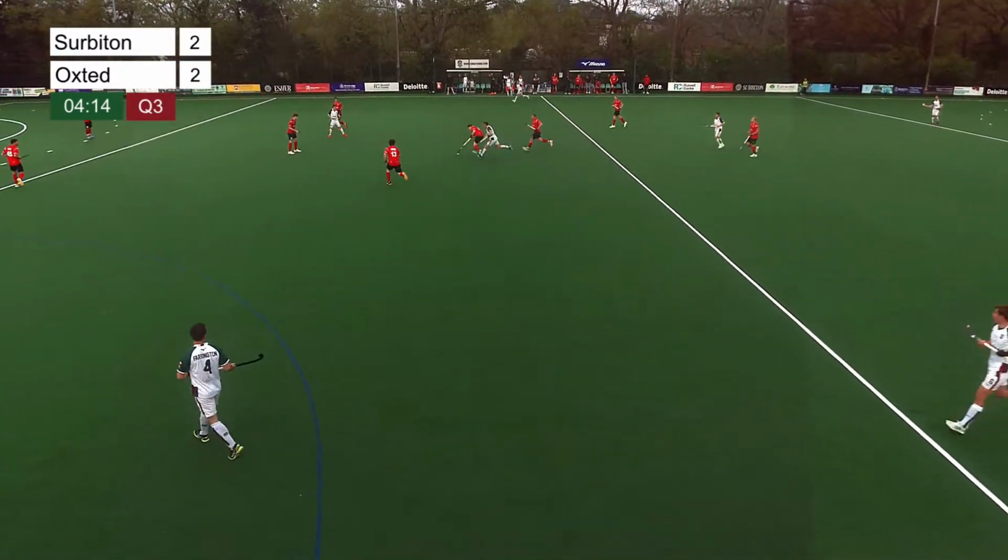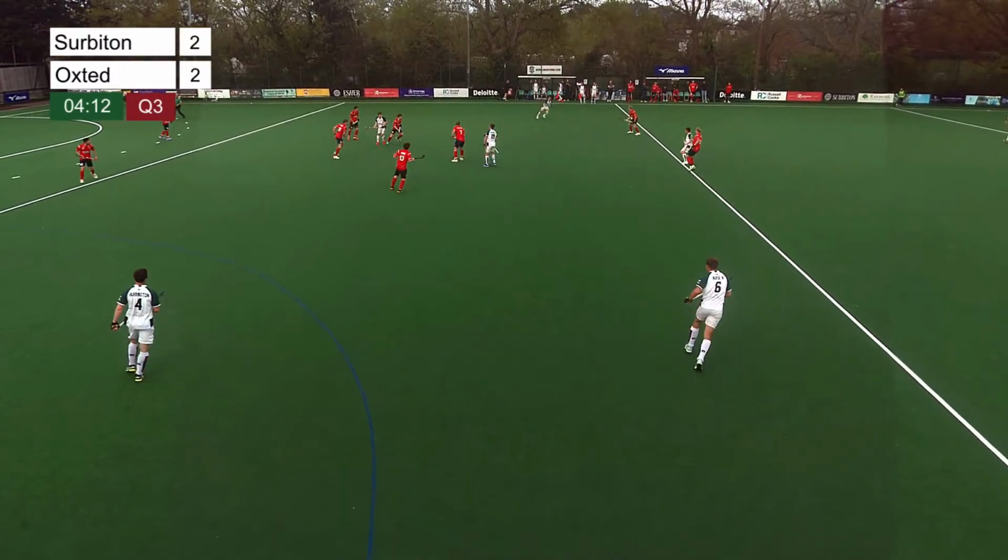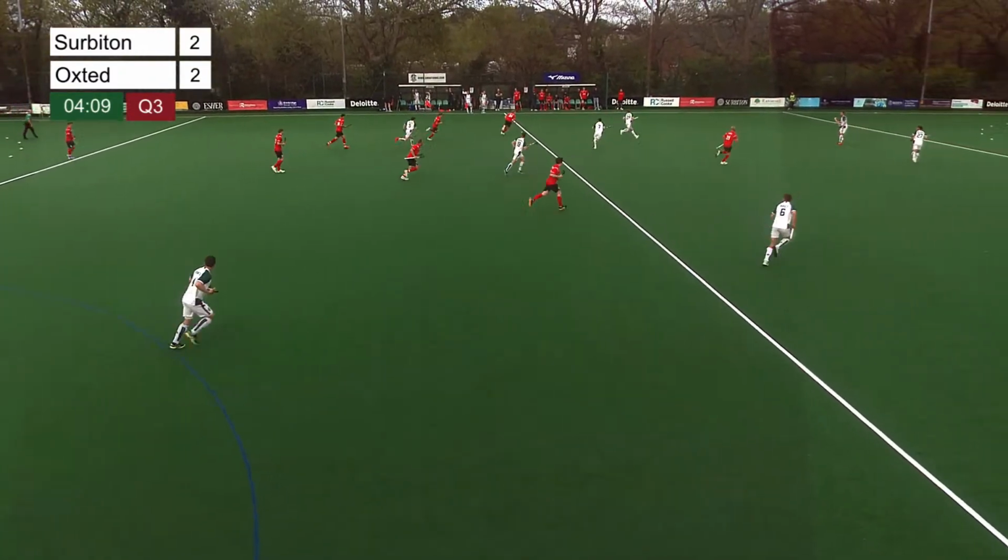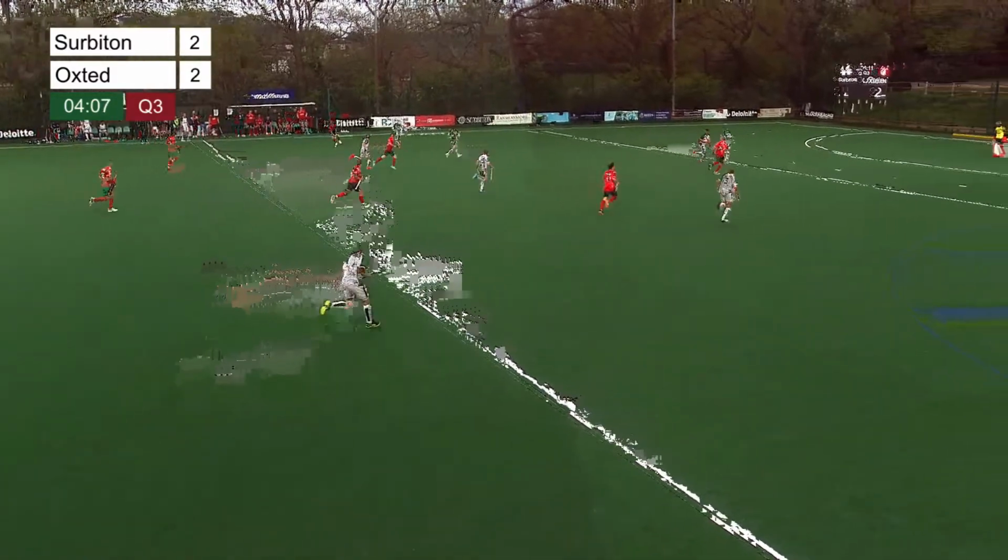Surbiton will be searching for a win tonight that would guarantee their place in finals weekend.